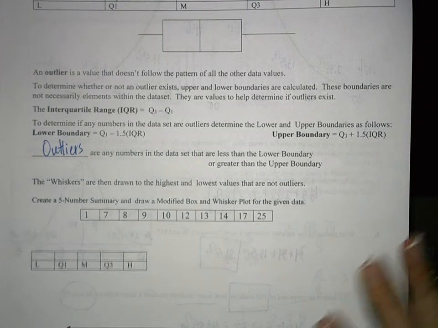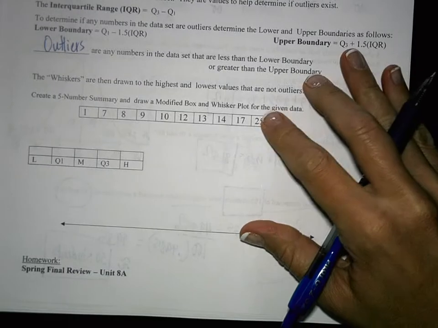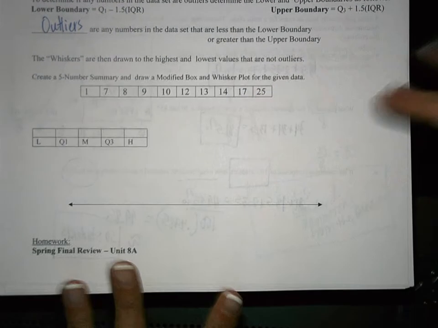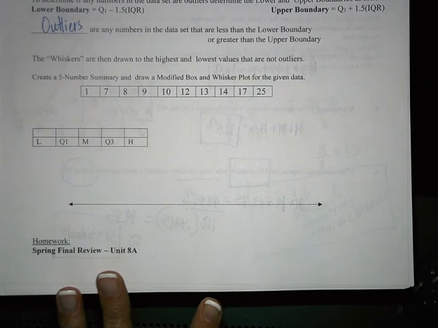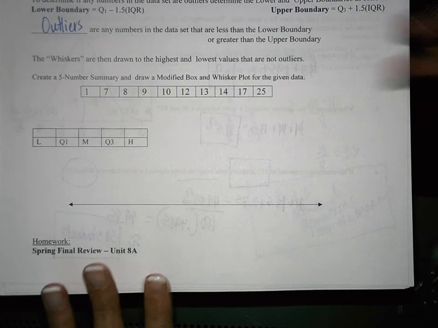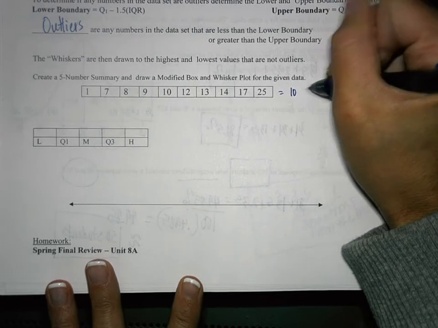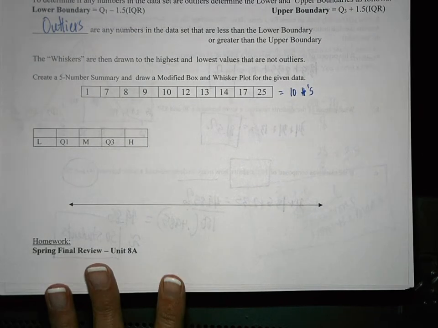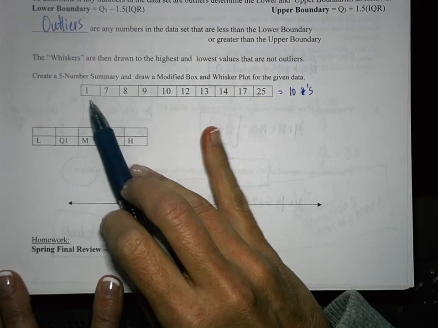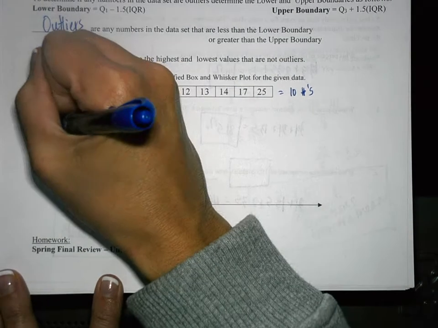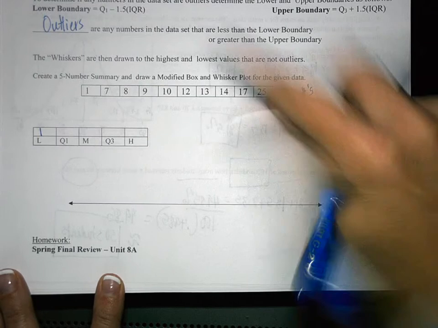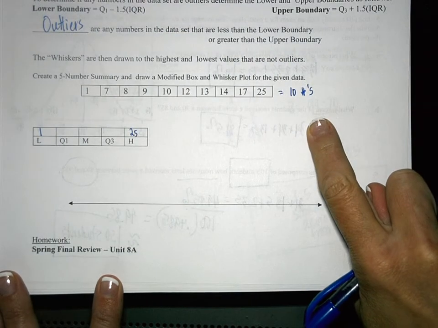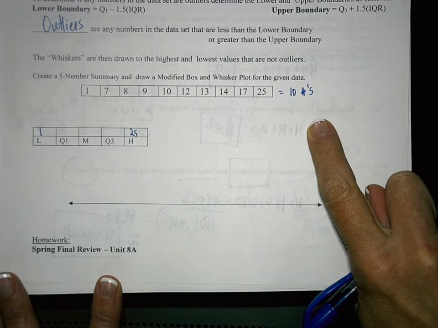So we're going to use our information with this data set here to create a 5-number summary and box and whisker plot. So the first thing you want to do is count how many pieces of data we have. Good. So here there are 10 pieces of data or 10 numbers. Very obvious is our low value, which is 1, and our high value, which is 25. You also need to make sure that all your numbers are in order, but in this case they were written in order for us. If they weren't, then you would need to change it.